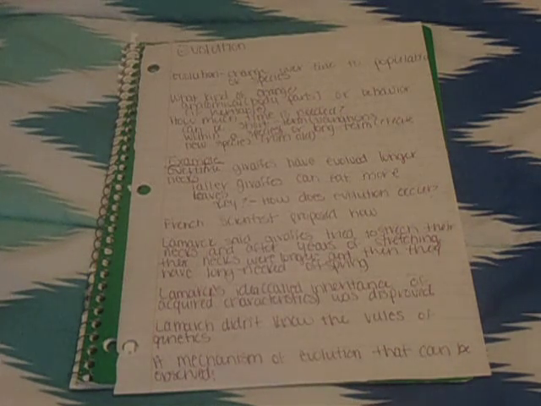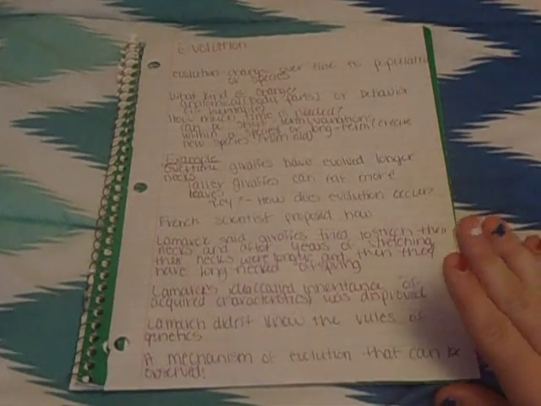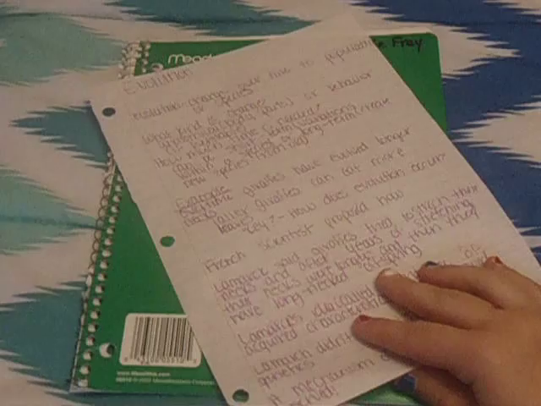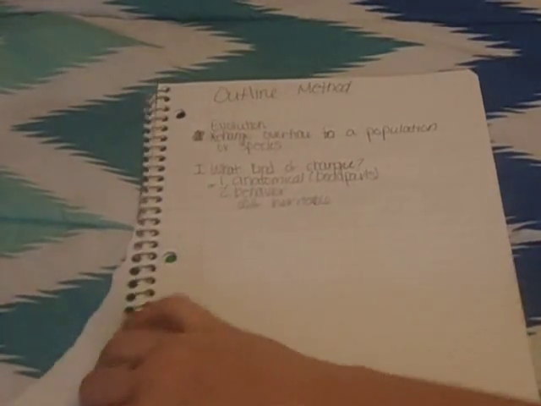So, today I used my notes. These are from my biology notes from last year on evolution, just as an example. And I have some examples in this notebook. So, we're just going to get right into the various methods.